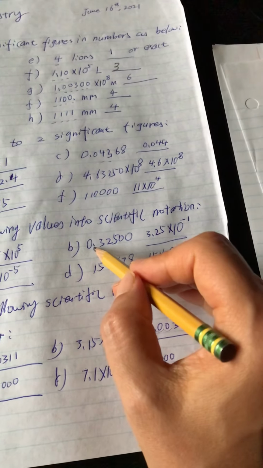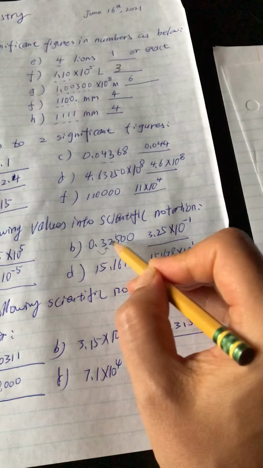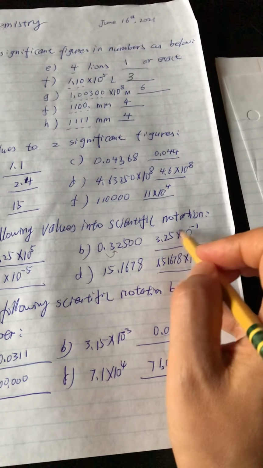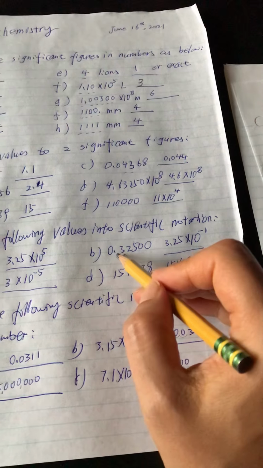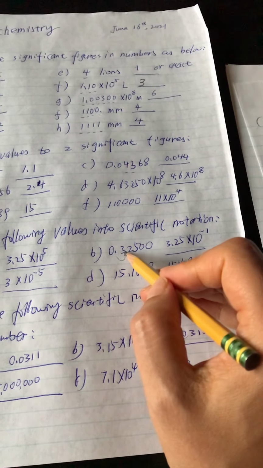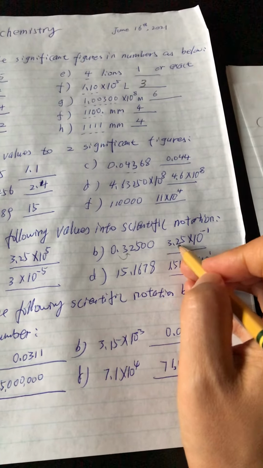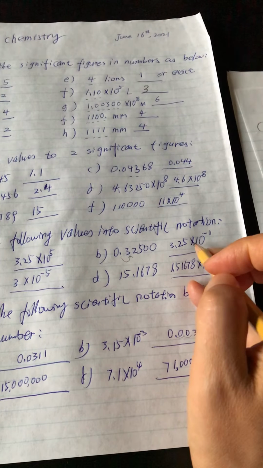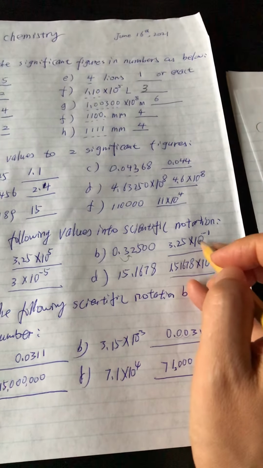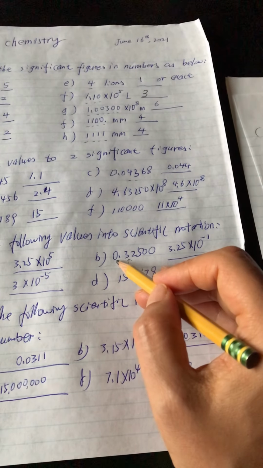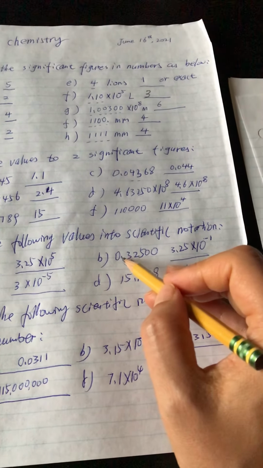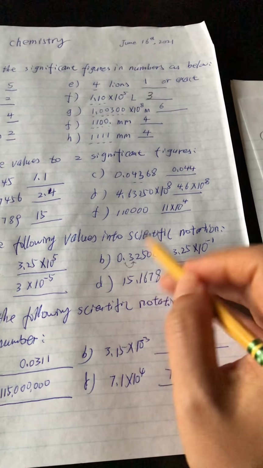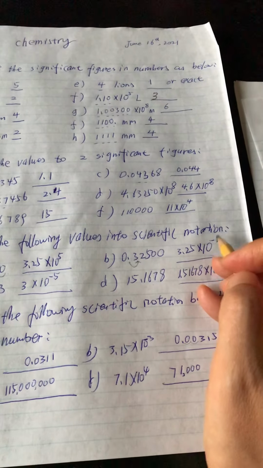We move the dot to here, so we put 3.25 times 10 to the, because I have a dot. When you move the dot here, the number becomes bigger. But you have to make the number equal to this number. Then that means you have to multiply by a negative power. How much negative power? You jump the dot from here 1 time. If 1 time, you put a negative 1.